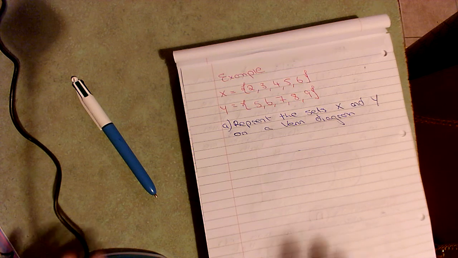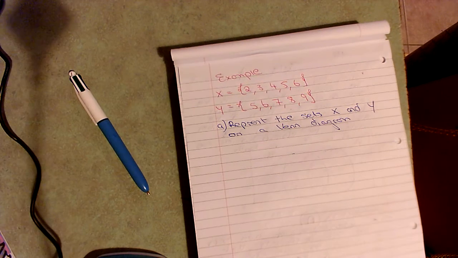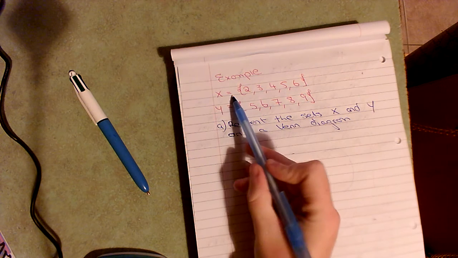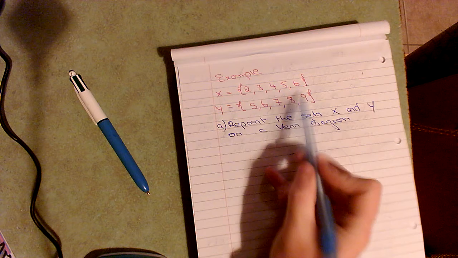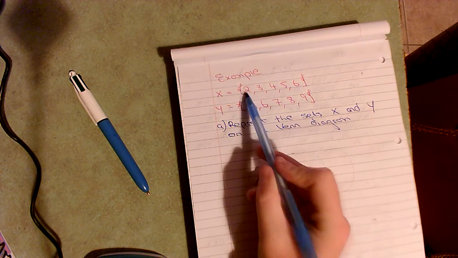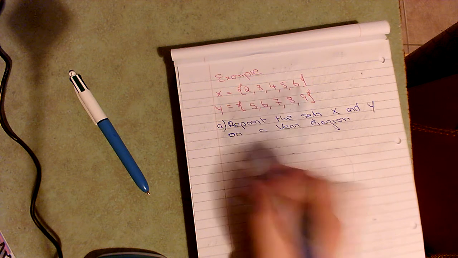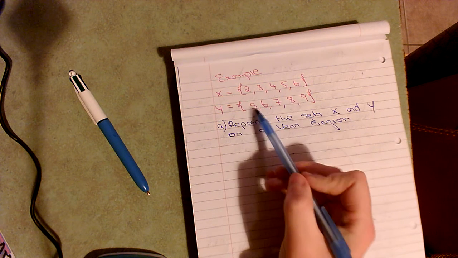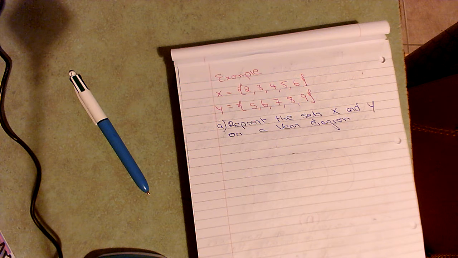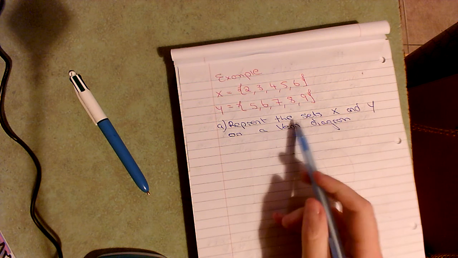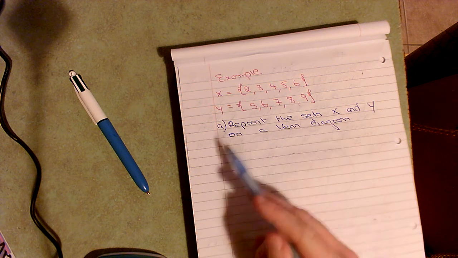This is the example here, so this is also in your book on page 8, but I'm going to go through it here first of all. So I'm given x is equal to, so remember when we first went through sets, we had our little curly brackets, and these are all my elements inside my set x, okay? And these are all my elements inside my set y. I'm asked to represent the sets x and y on a Venn diagram, okay?